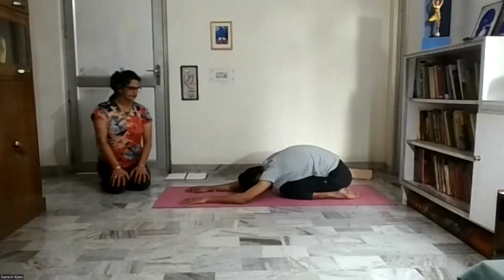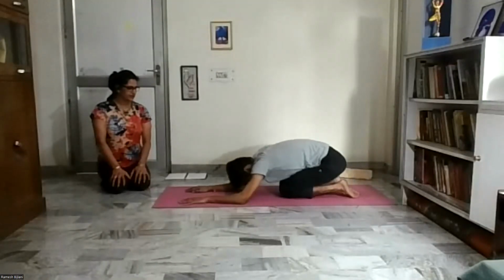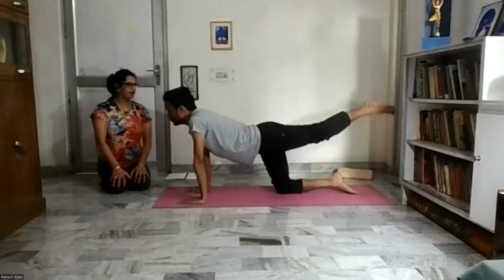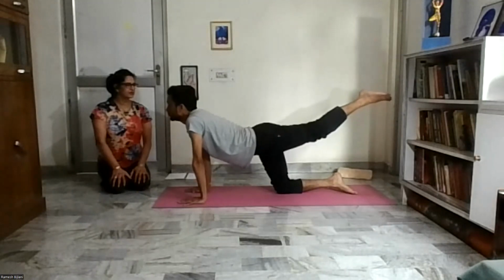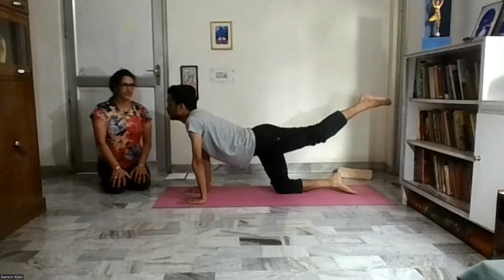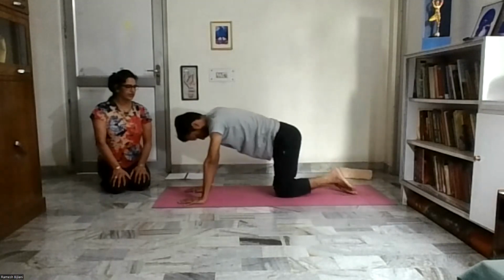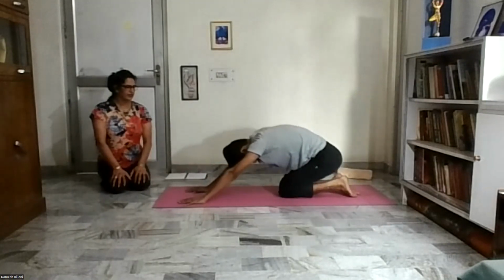Take a breath here. Inhale, place weight on your palms, press the palms down, lift the opposite leg up. Inhale, arching back. Exhale, tucking the chin in, rounding the back, bringing the knee in and coming down.